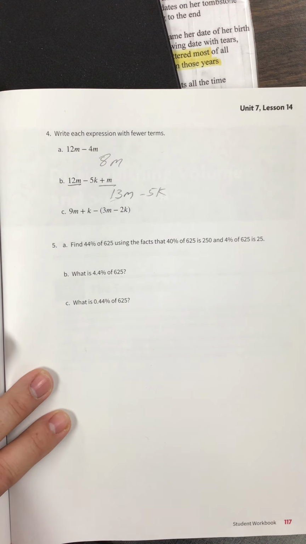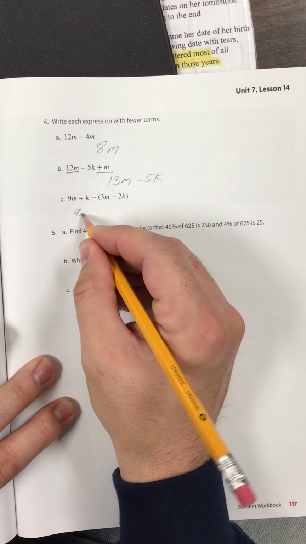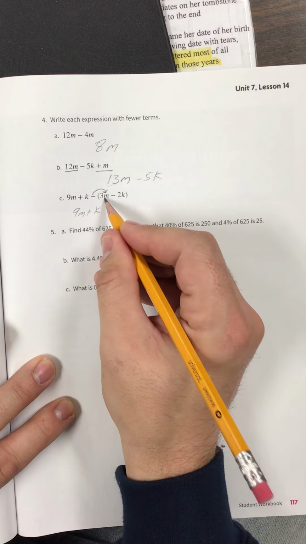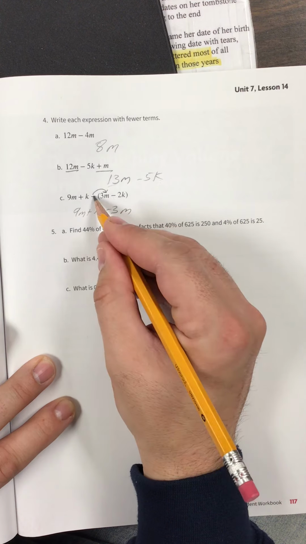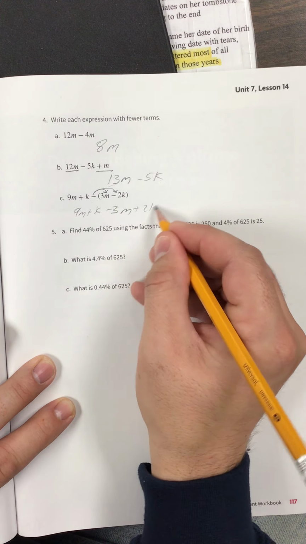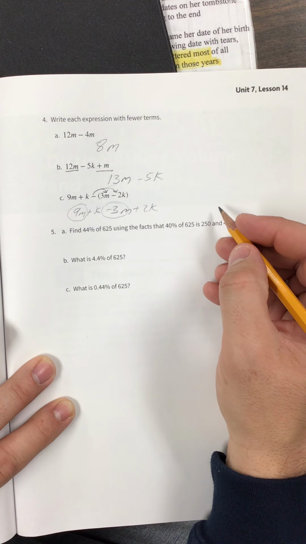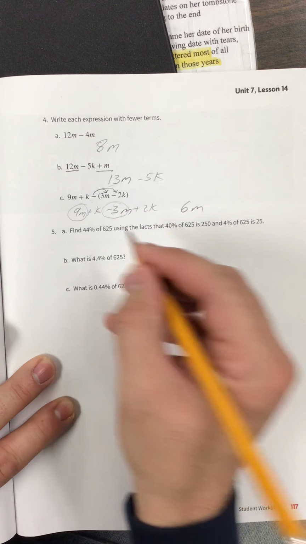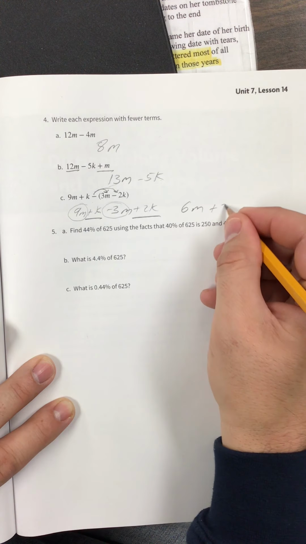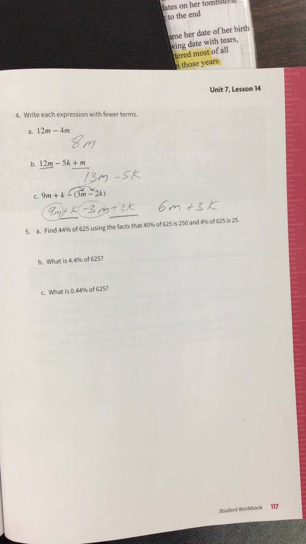They are unlike terms. Next one, I do see a negative in front of parentheses, so the first thing I'm going to do is distribute that. Negative times 3M. Negative times negative 2K, that'd be a positive 2K. So I have 9M minus 3M. That's 6M. And I have a K plus 2K. That is 3K, and again, I cannot combine those because they are not like terms.